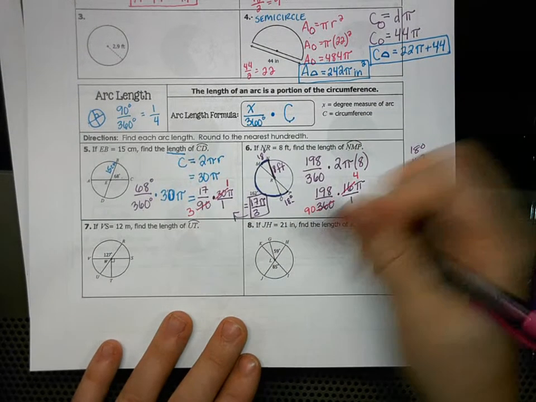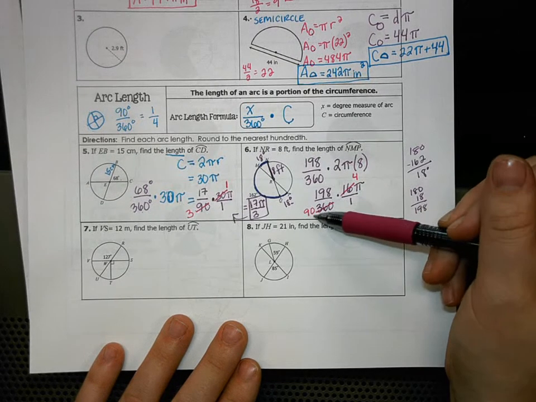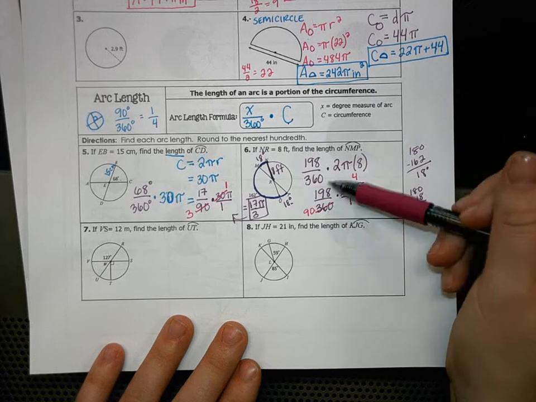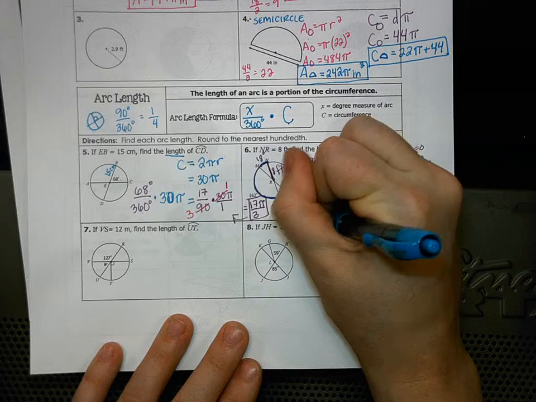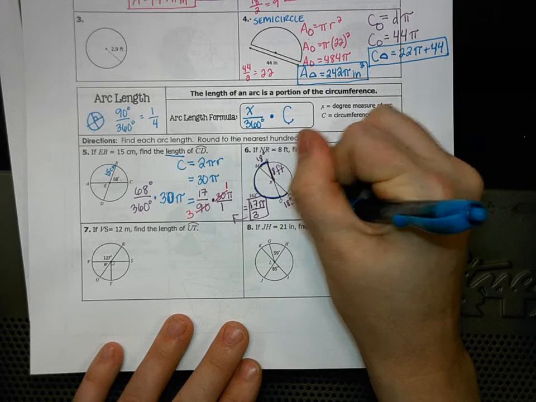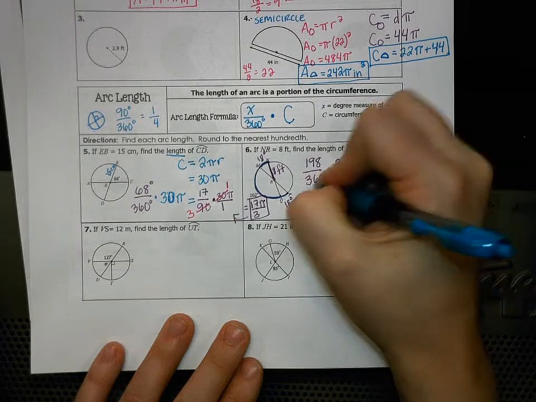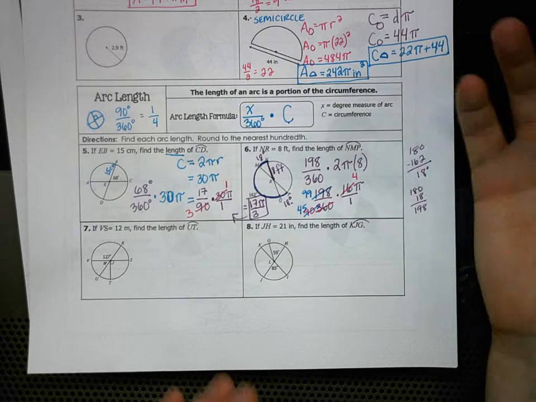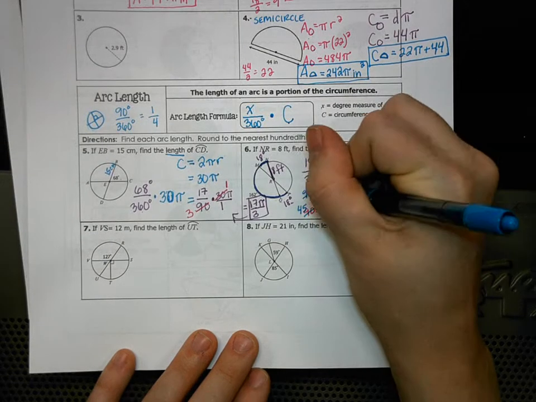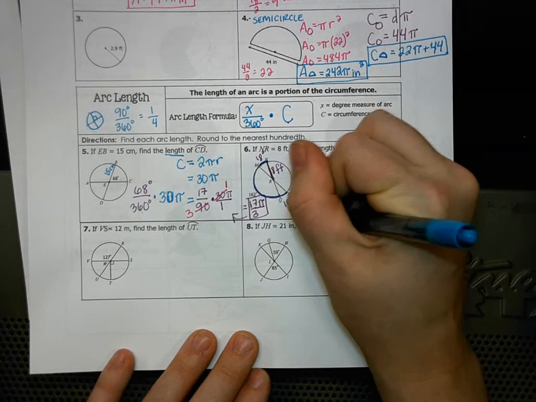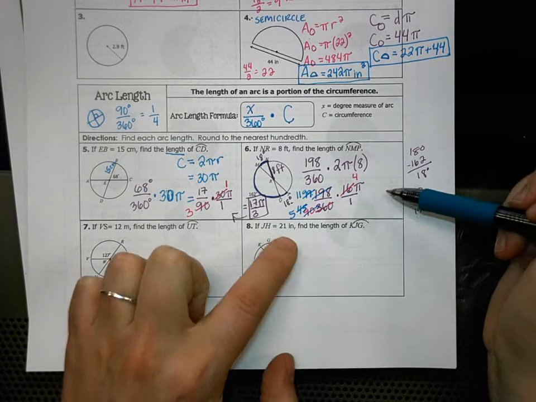And then you can keep reducing. If 198 and 90 have things in common, you can reduce there, and they do. They're both even. So if I divide by 2, I get 45. 198 divided by 2 is 99. I can continue to reduce because those are both divisible by 9. That divided by 9 is 11. This divided by 9 is 5. But I'm starting to have a lot of things I'm crossing out and repeating.